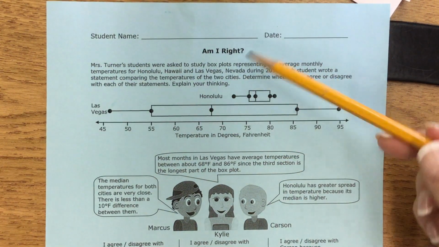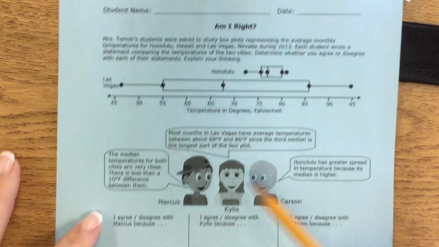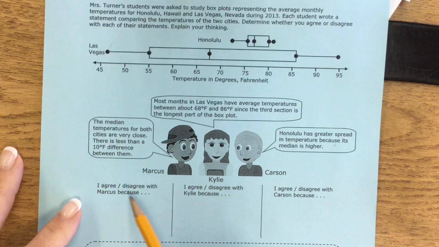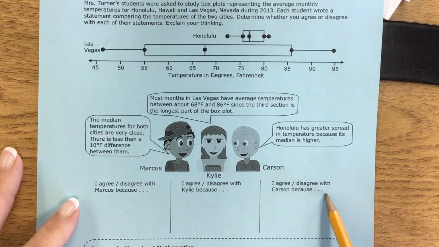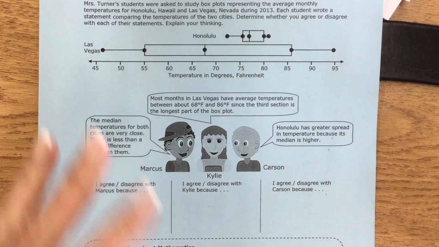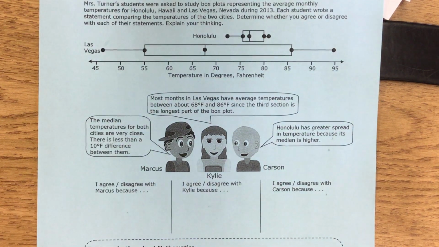What I want you to do is read the scenario, look at the graph, and look at the statements by the 3 students, and come up with whether you agree or disagree with each one. So go ahead and pause the video. I'm going to continue going on, but I want you to get some background knowledge of what we're actually going to talk about, okay?